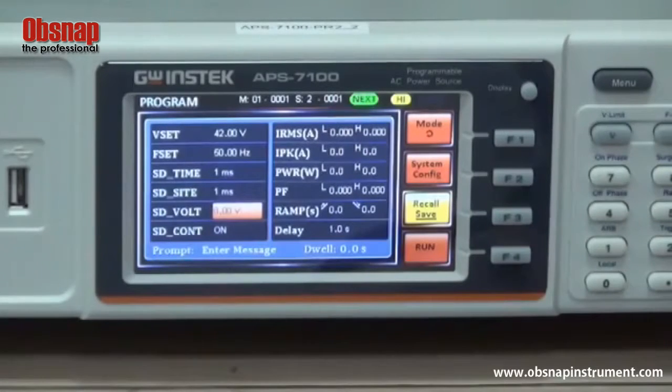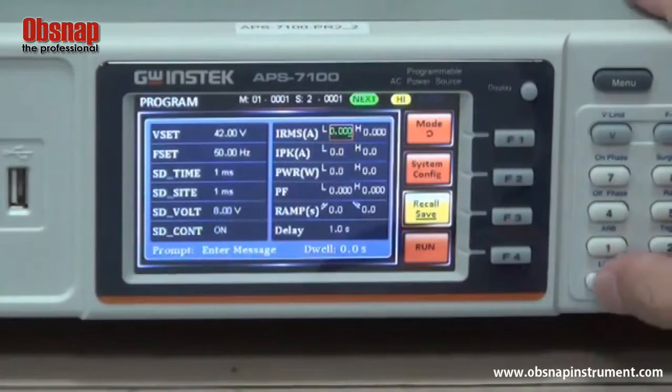Next, set IRMS spec determination conditions. Turn knob to IRMS AL and press Enter. Input 0.039. Enter to set the floor for IRMS as 39 mA.